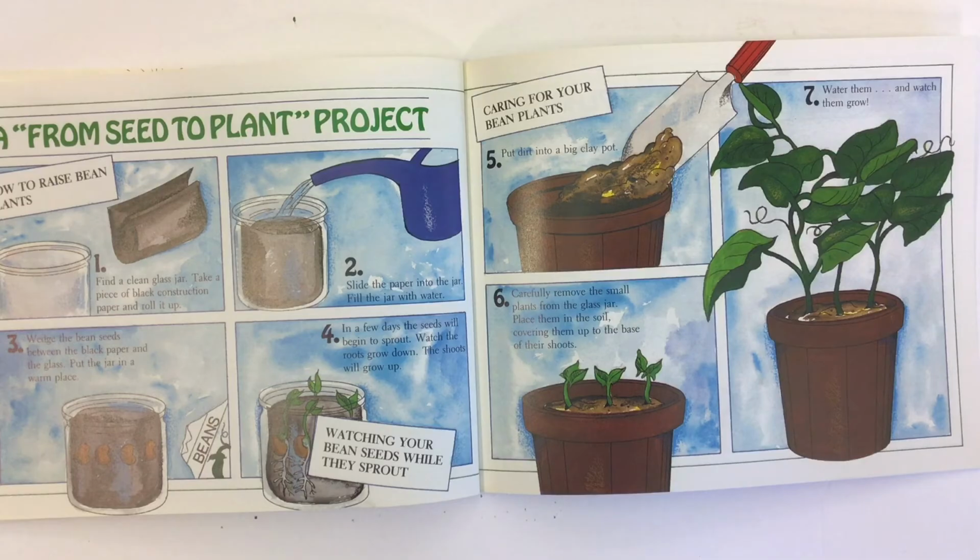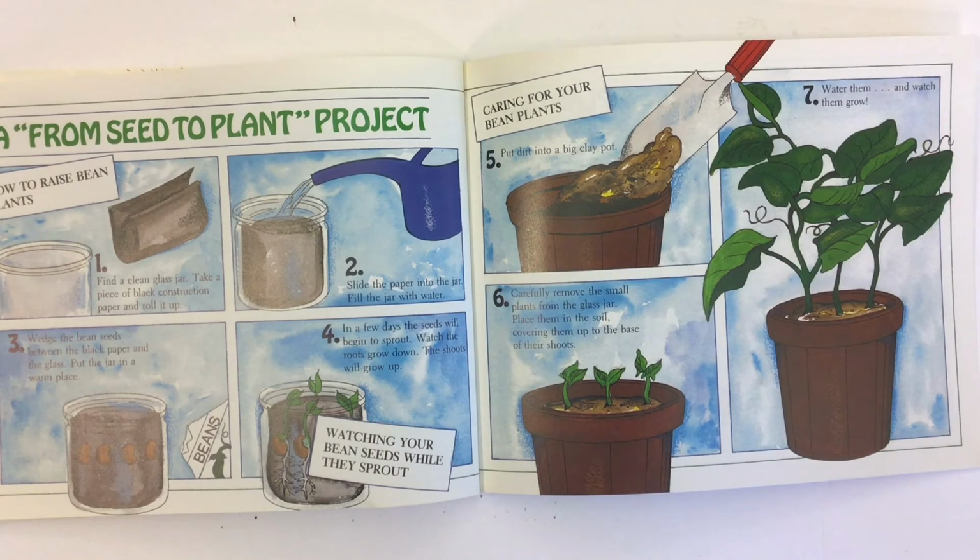A From Seed to Plant project. How to raise bean plants. 1. Find a clean glass jar. Take a piece of black construction paper and roll it up. 2. Slide the paper into the jar and fill the jar with water. 3. Wedge the bean seeds between the black paper and the glass and put the jar in a warm place. 4. In a few days, the seeds will begin to sprout.